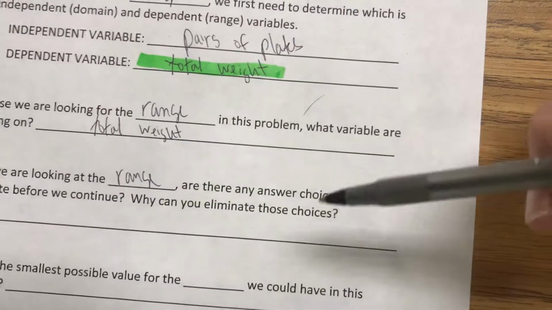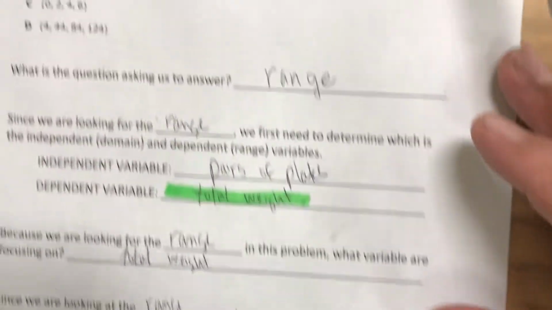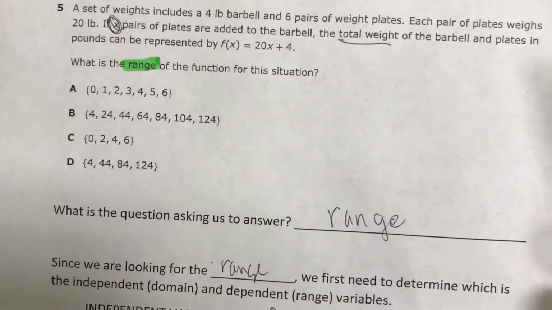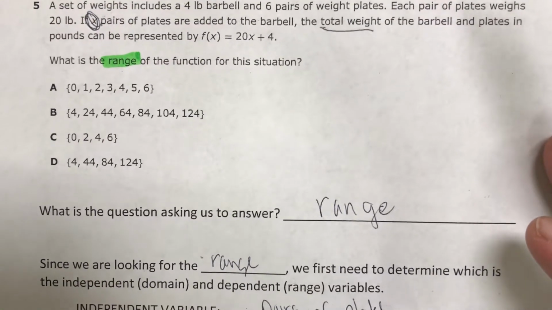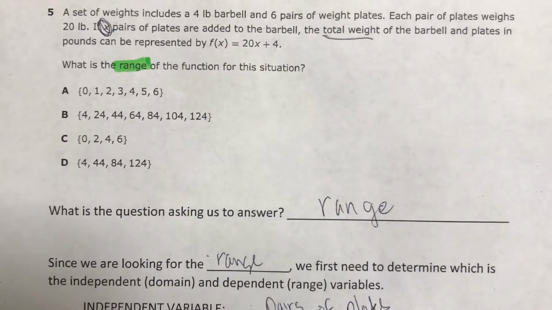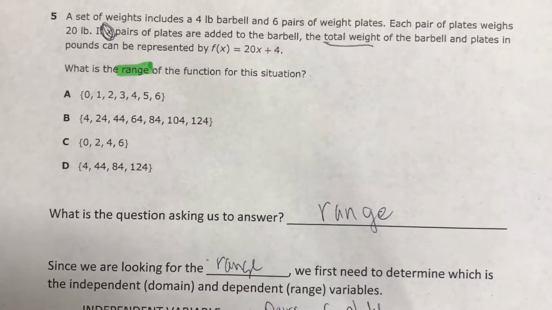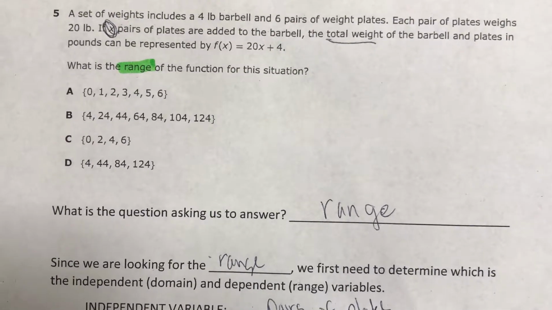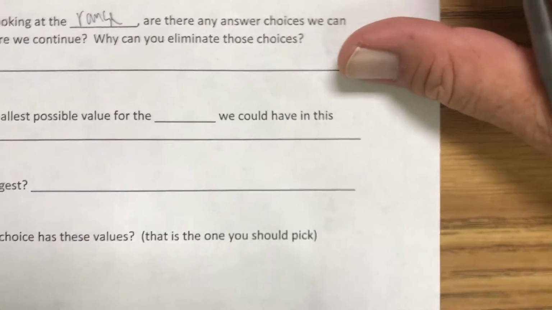Again, since we're looking at the range, are there any answer choices that we can eliminate before continuing? Well, let's look. We have these different answer choices with different numbers. Not really anything we can eliminate right off the bat. There's no answer choices that have an X in it, because X would be for domain, so we could automatically cross those out. So in this situation, there's not really any answer choices that we can just skip over. So let's go to the next question.